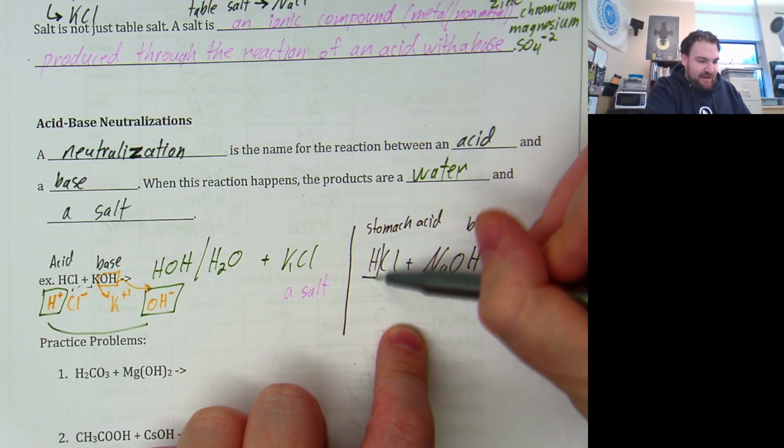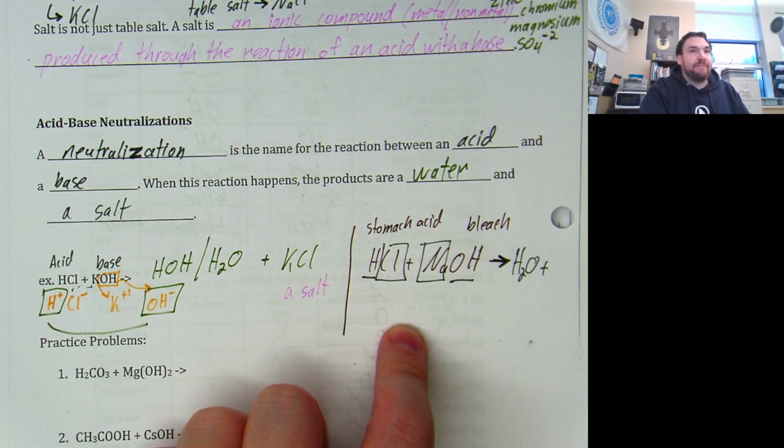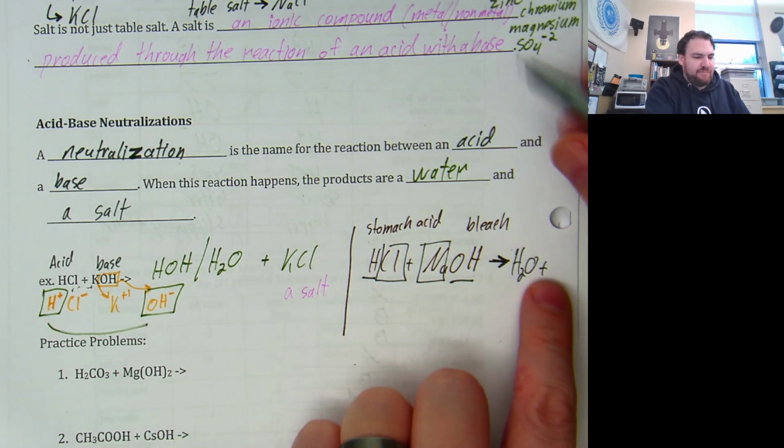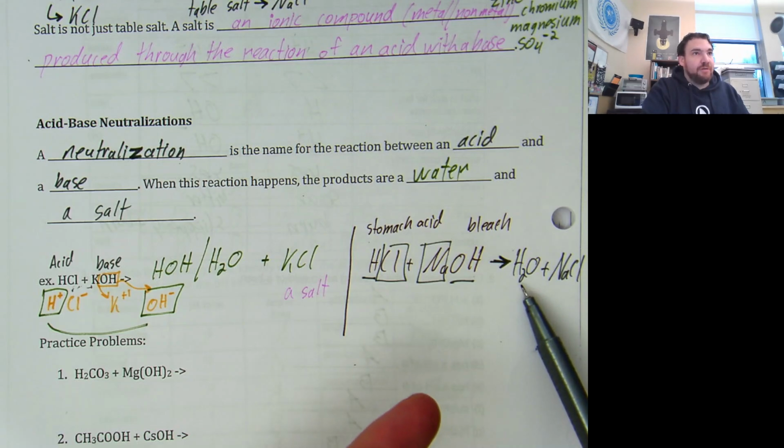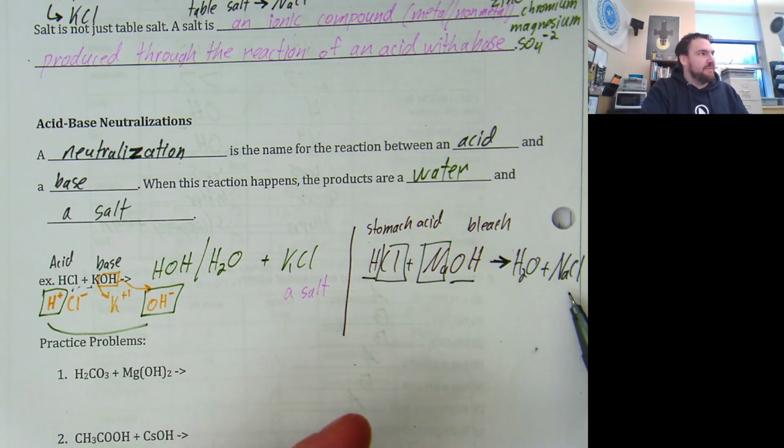And the Cl and the Na are going to get together to make what? NaCl. So what have you made? You take your bleach, you take your stomach acid, you put them together, you're going to make water and table salt. This you could drink, this you could put on your French fries.